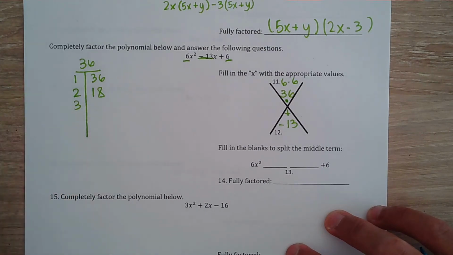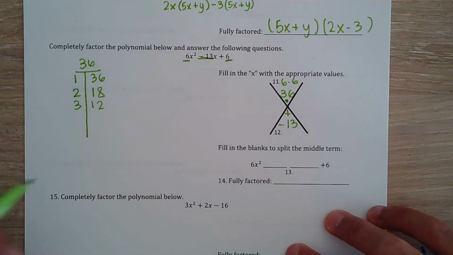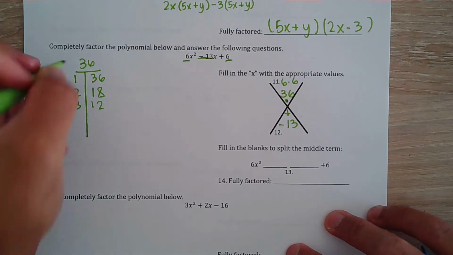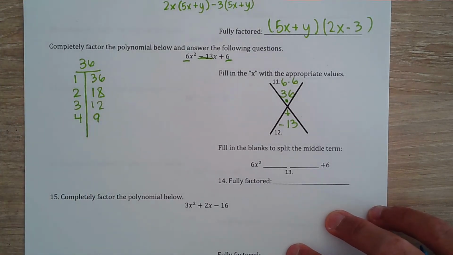After there would be 3. Does 3 go into 36? Yes, 3 times 12 would give us 36. And then does 4 go into 36? Yes, 4 times 9 gives us 36. And then our last pair, let's see. Actually, let's keep it systematic.